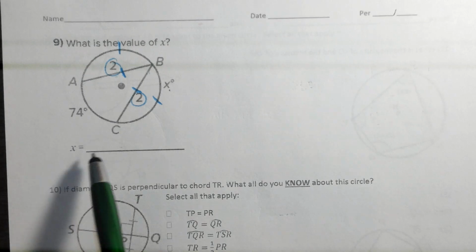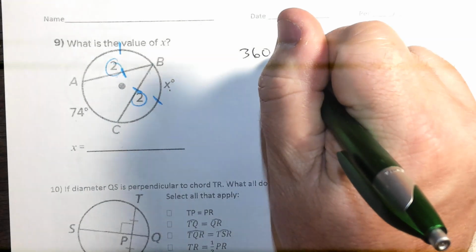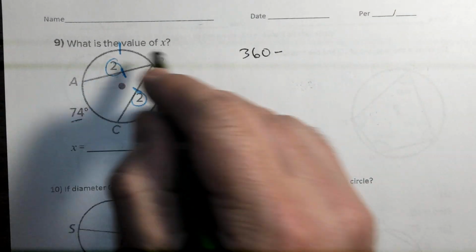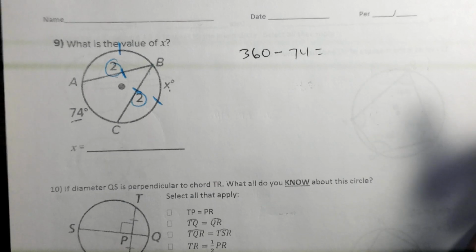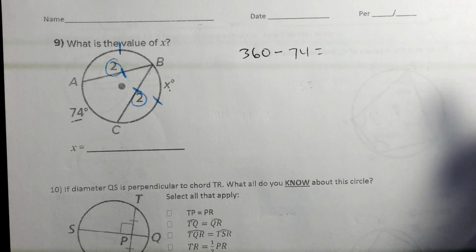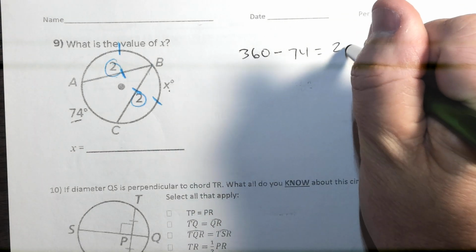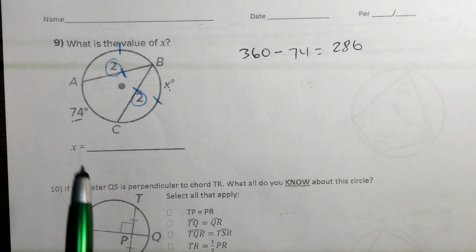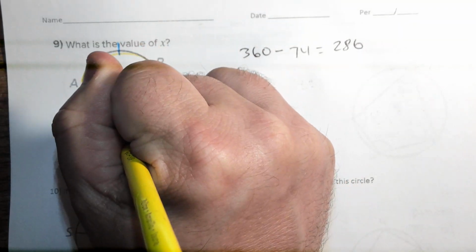Okay, so to find x, the whole thing's 360. We're going to subtract the 74 here from 360. That's going to give us this. Just a second, flip the page over here. All right, so 360 minus 74 is 286. So that means from here all the way around, it's 286.